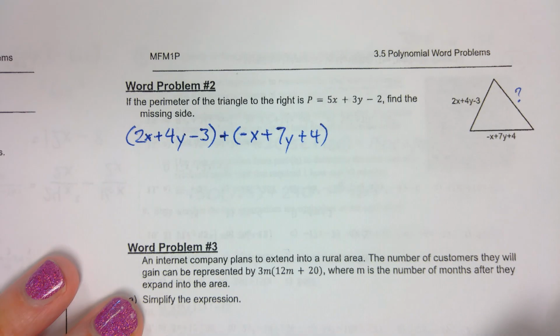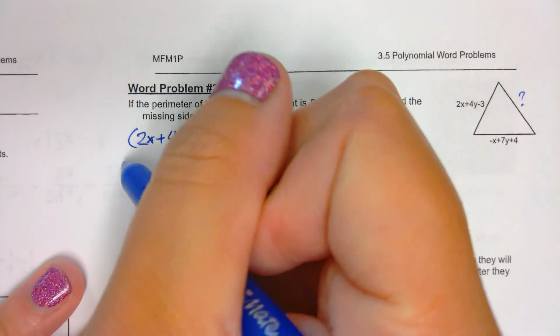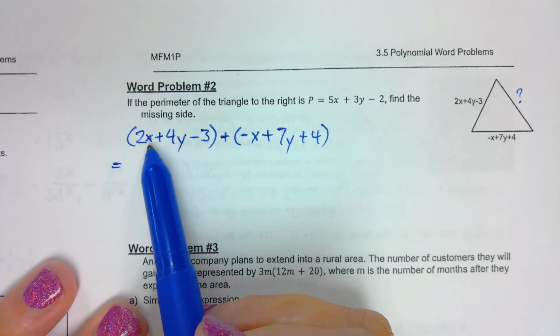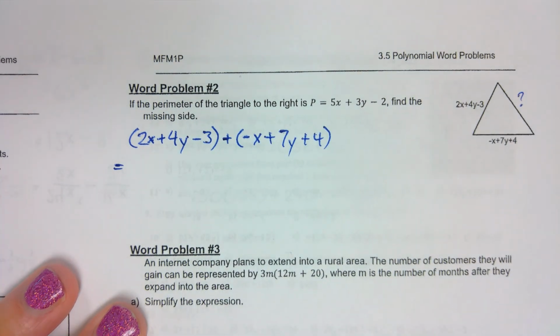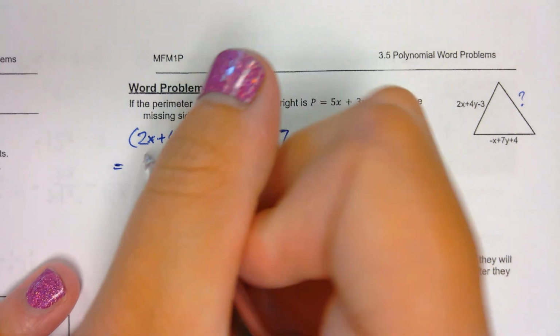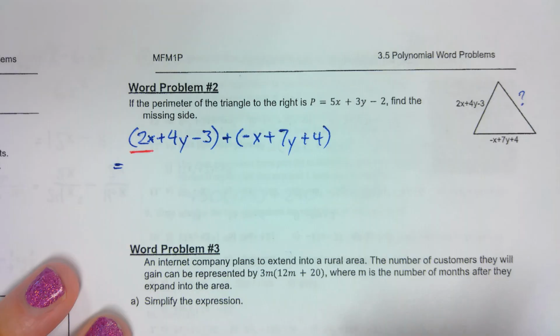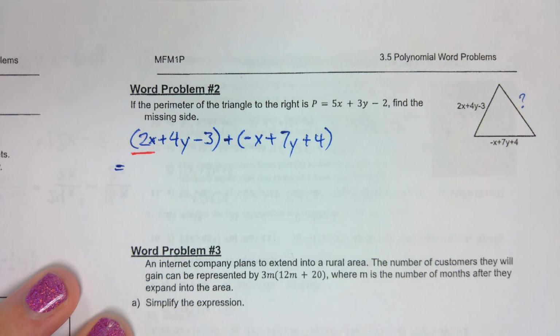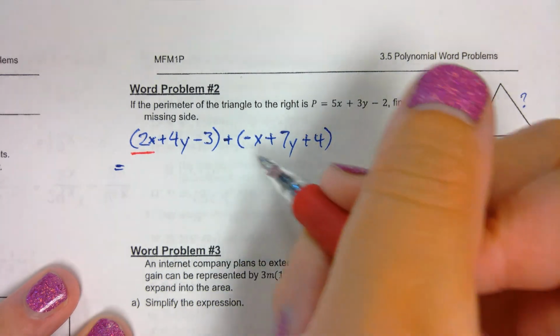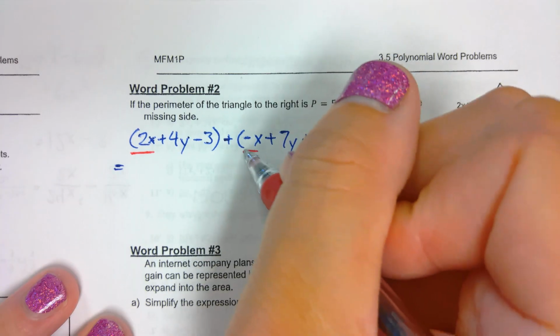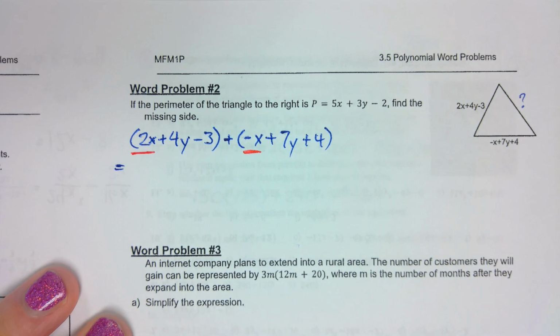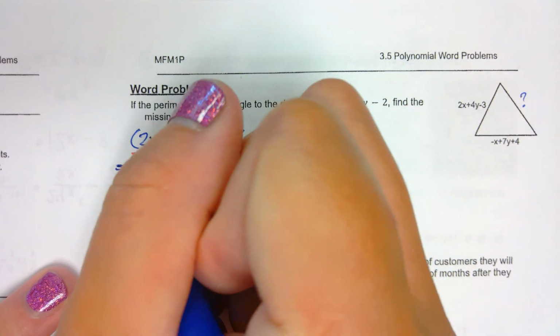So, Kavishan, can you help me with this one? What can I group together? What goes with the 2x? Alright, so I can group that 2x with this negative x right here. So 2x minus 1x is 1x.